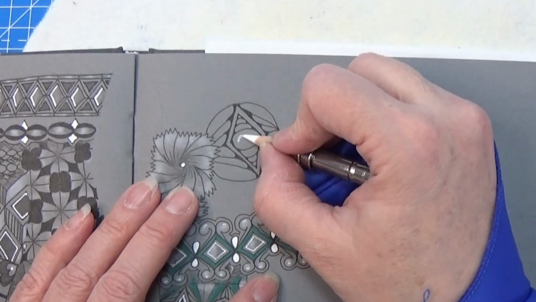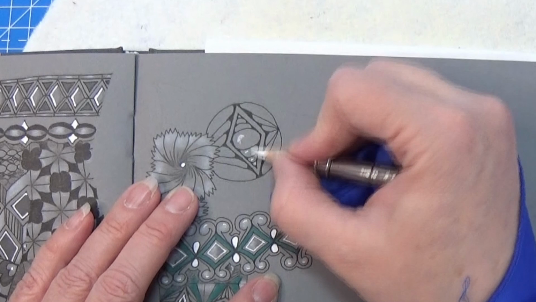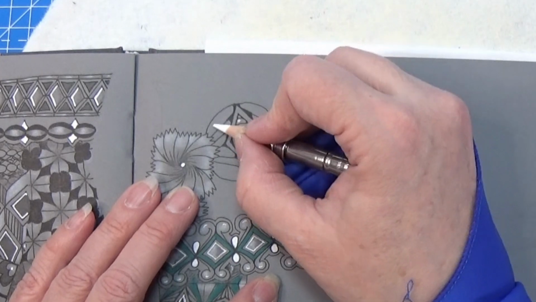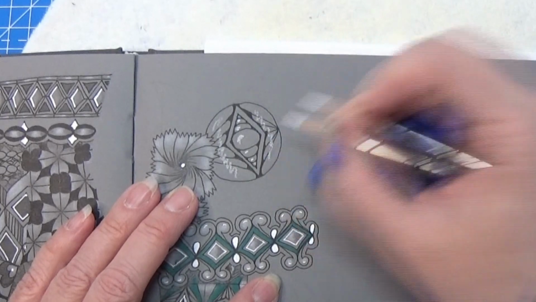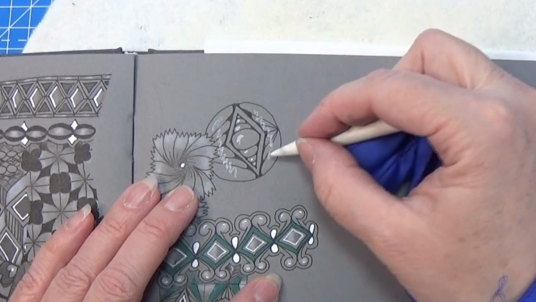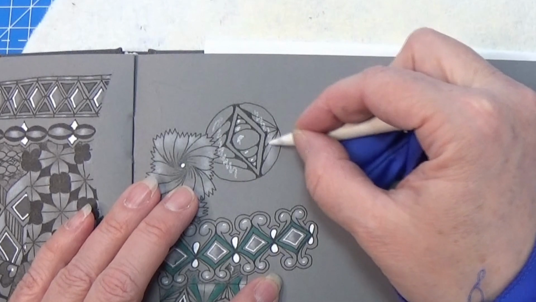But anyway, I'm just gonna pop in a tiny bit of white charcoal here, using my tortillons to soften that up.